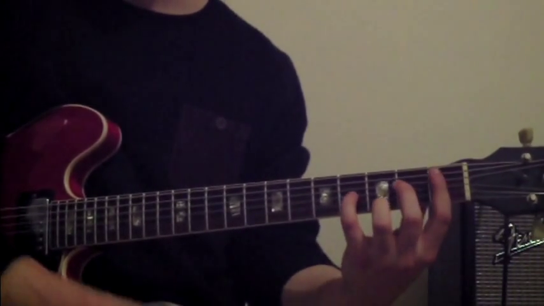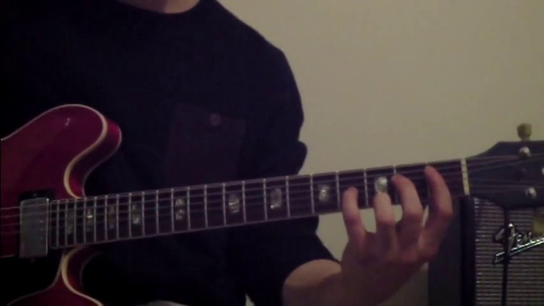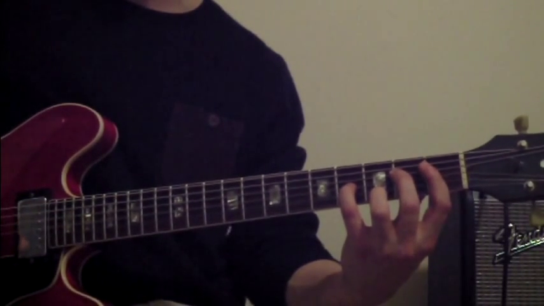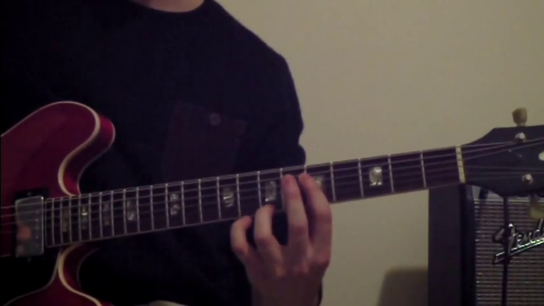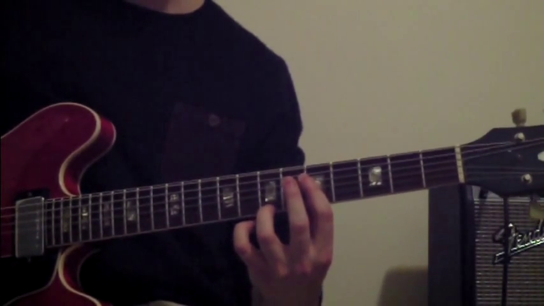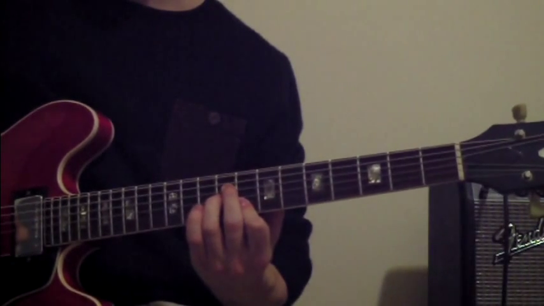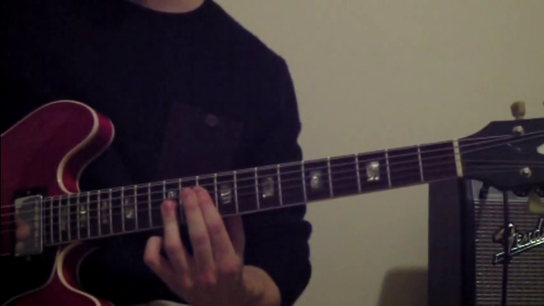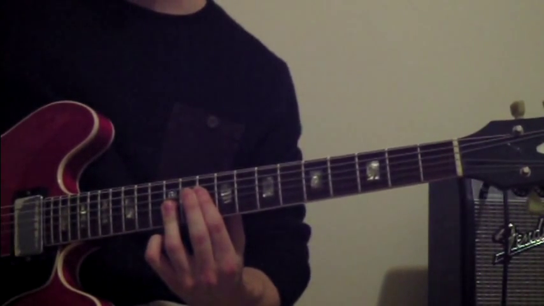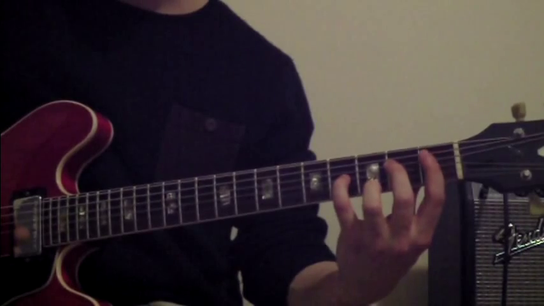The first inversion on the top string set sounds like this: E, B, C, and G. Then G, C, E, B. Then B, E, G, C. And finally C, G, B, and E. Which over the entire range sounds like this.